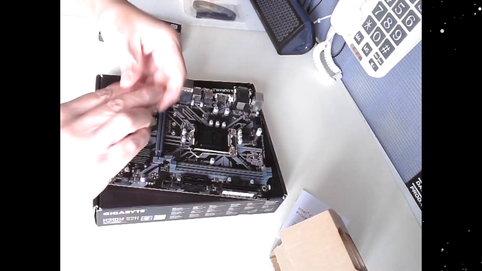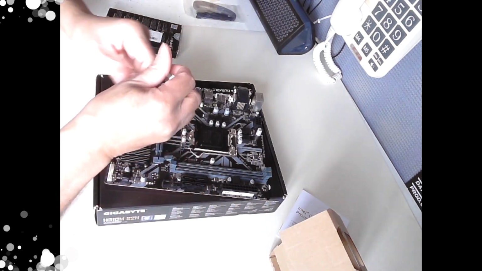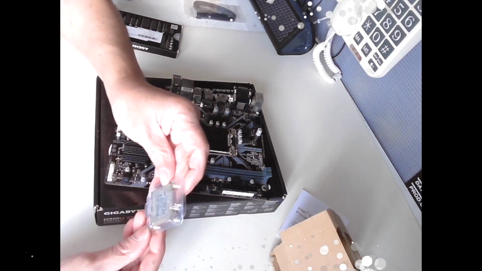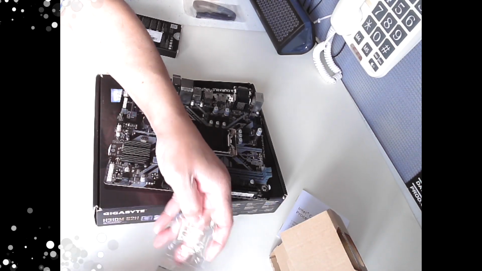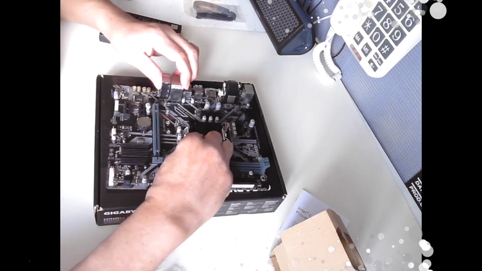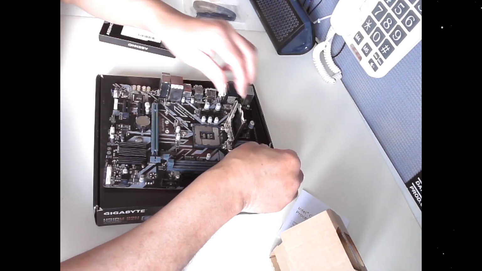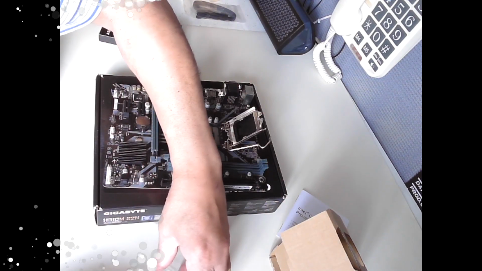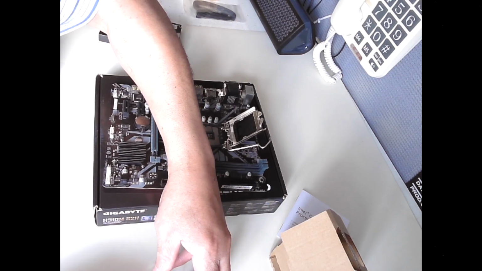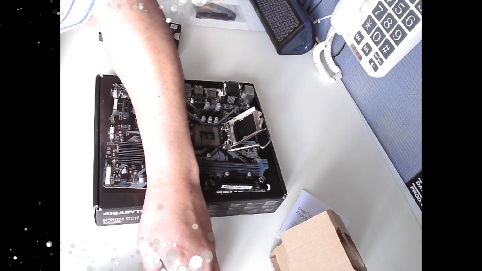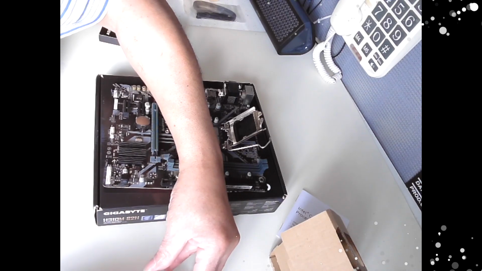Processor out. Right, so let's put the socket... Processor out first. What we're going to do, hopefully no more interruptions. And what we want to see here now. Open up that way. There we go.